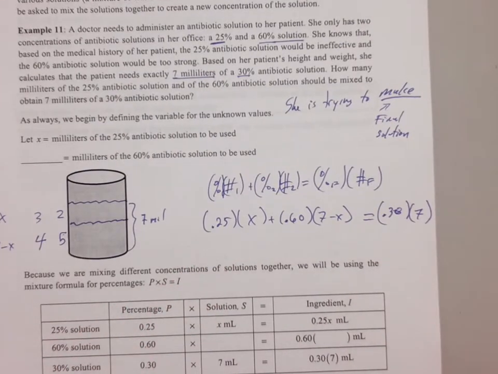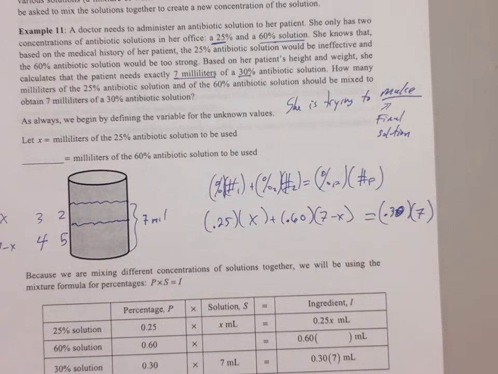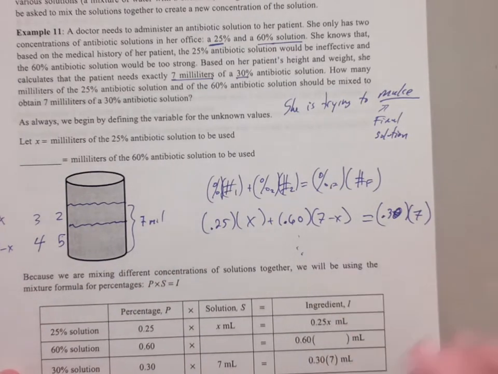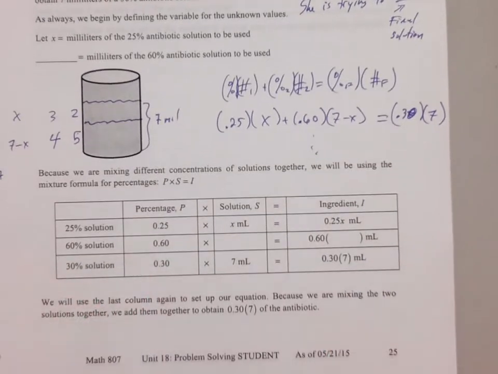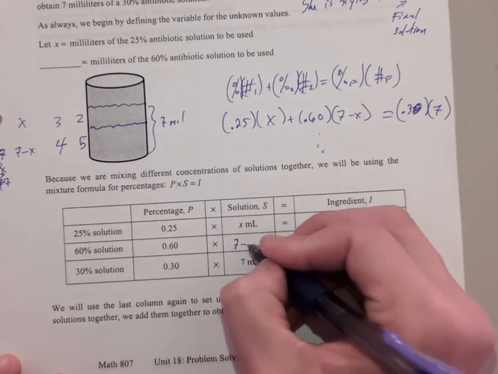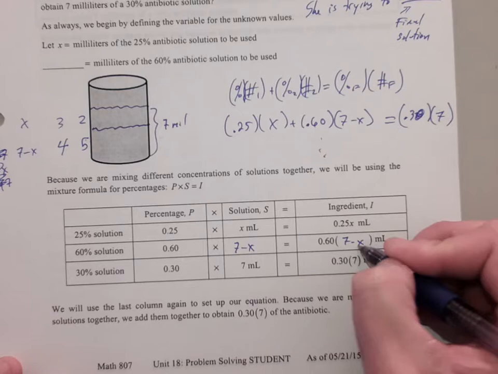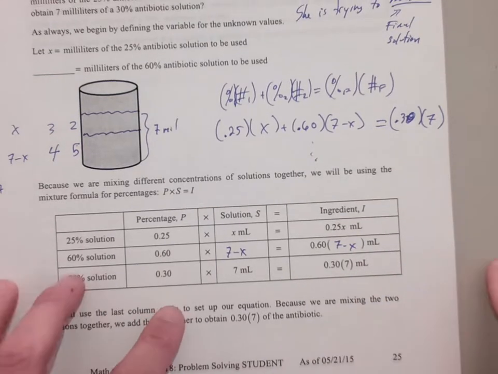It's set up to solve. This is a 30, excuse me. And now we just solve it out. I'm not going to do this part here. So if you look over here in your chart, what is happening? If this is x milliliters, this one is going to be 7 minus x milliliters here. So that's going to be 7 minus x here. Okay, so I'm just filling in the remainder of the chart.